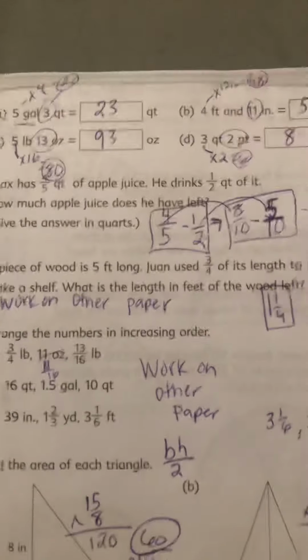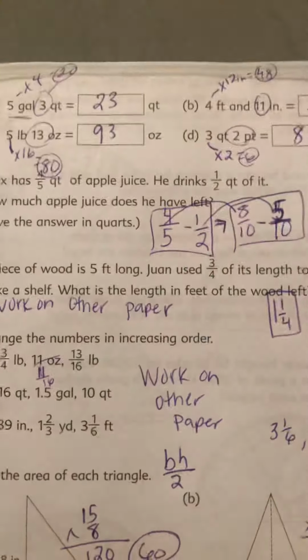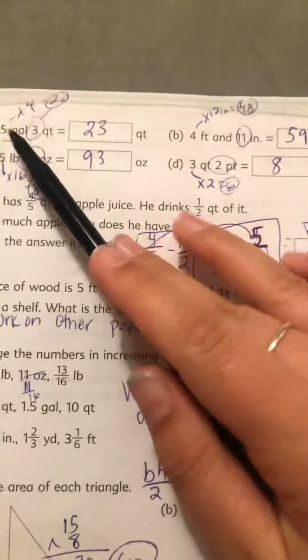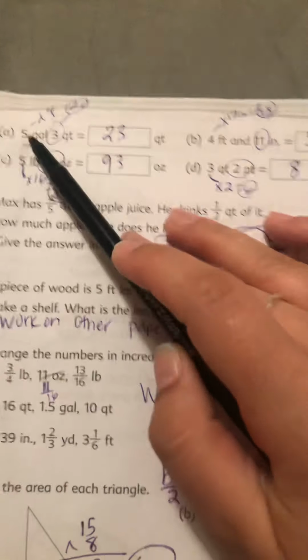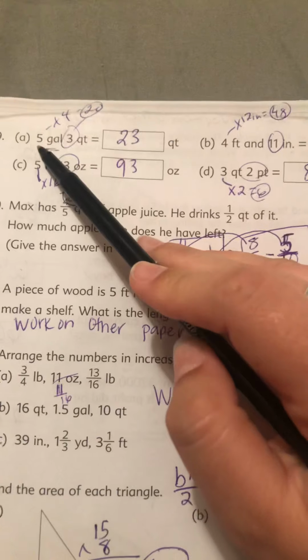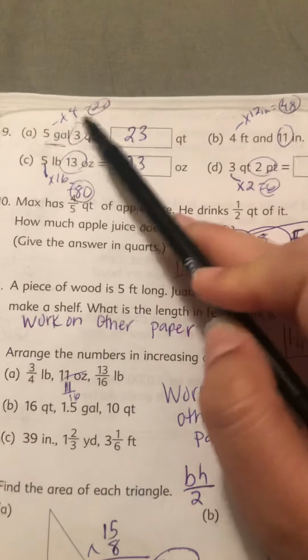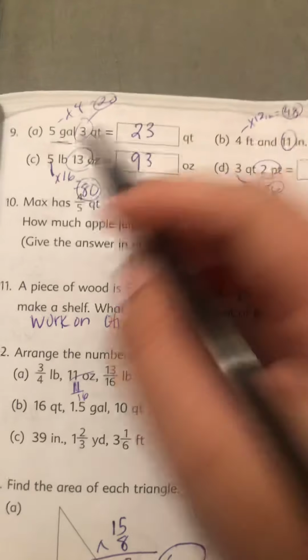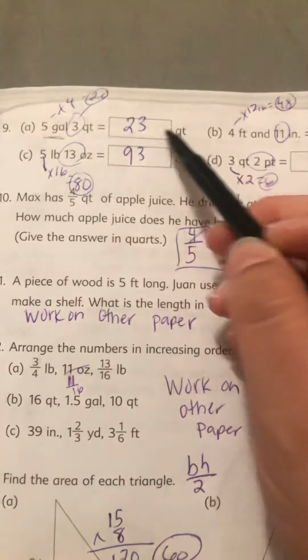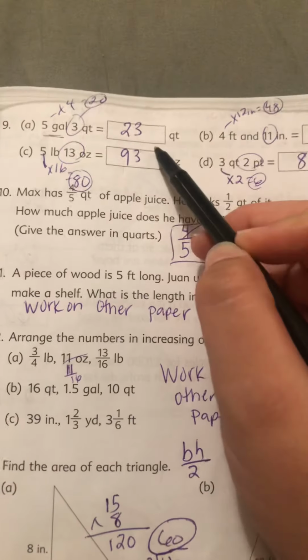So part 2. We've just done A. I was saying how we converted my gallons into quarts, right? So I said 5 times 4 to get 20 quarts, and then I added back my 3 quarts to get all together my 5 gallons and 3 quarts should be 23 quarts, right?